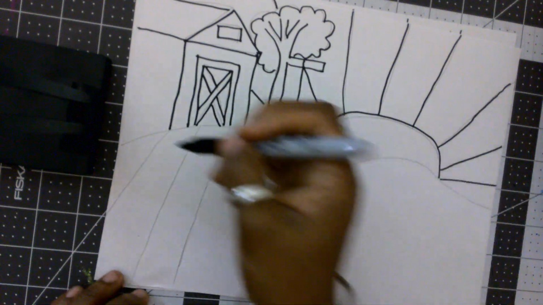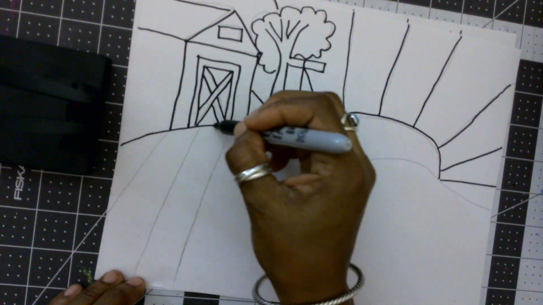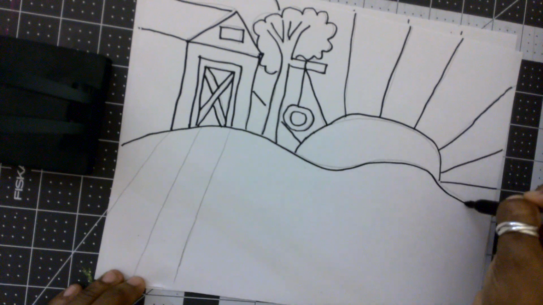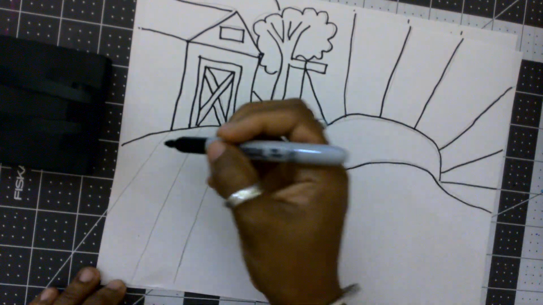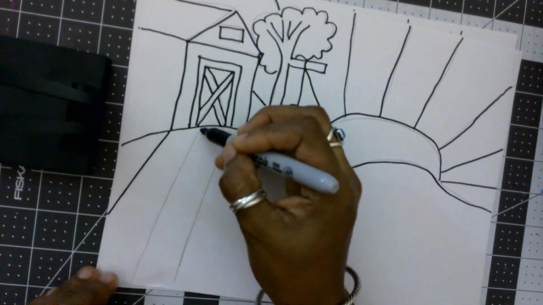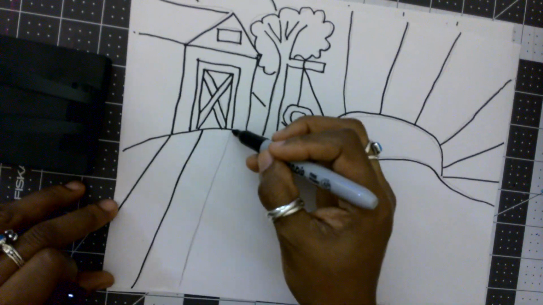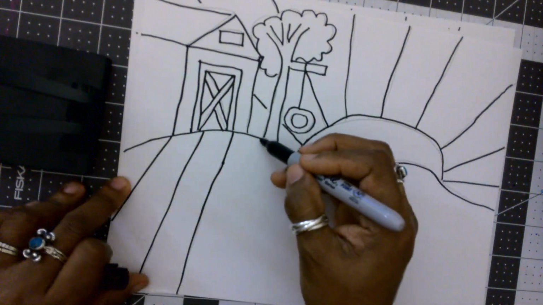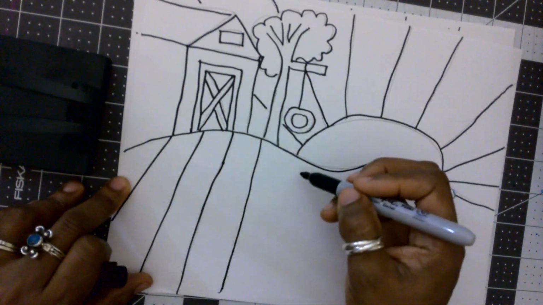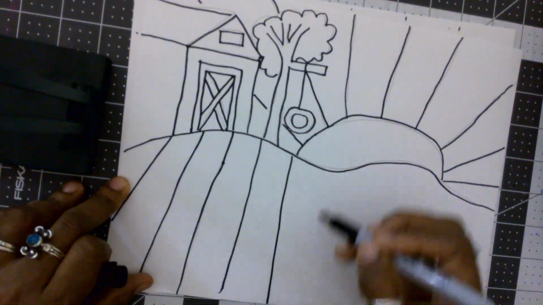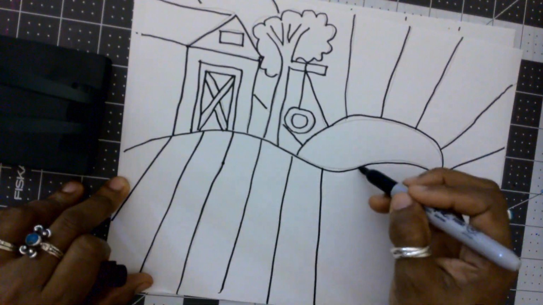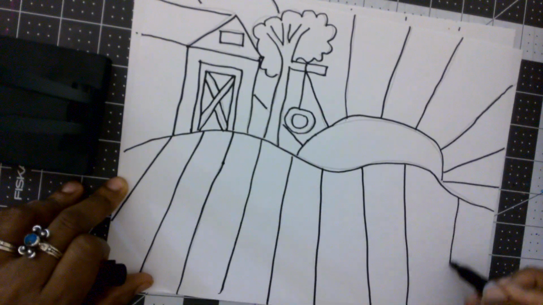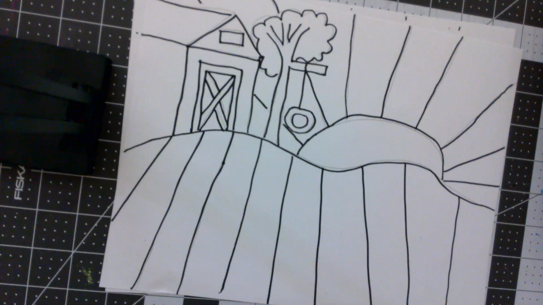All right, I'm going to get my hill now. All right, now I'm going to go ahead and finish out with my lines here. Take your time. I see there's a bump on my paper, so you've got to be careful because bumps in your paper will create extra headaches. But it's okay. Whatever little mistake you make, you can go back and fix it.